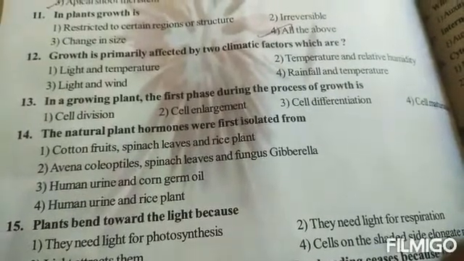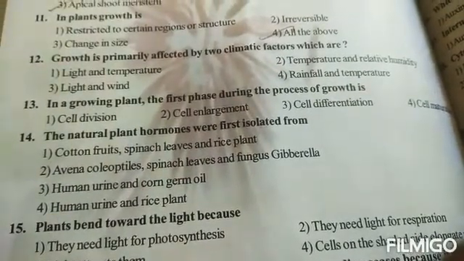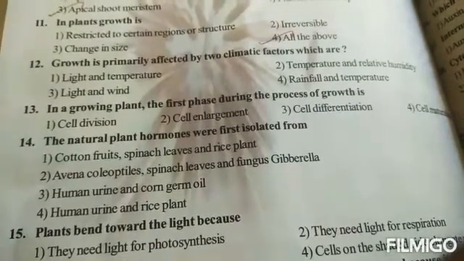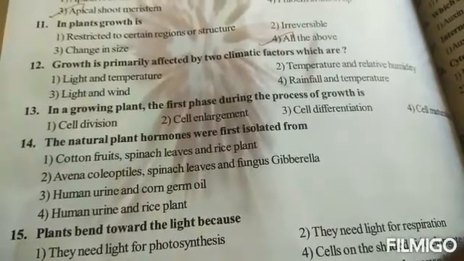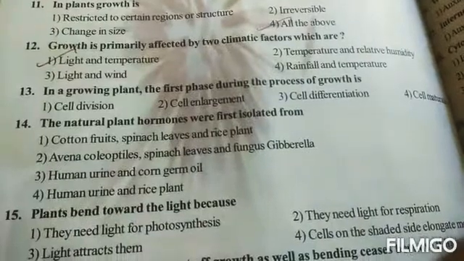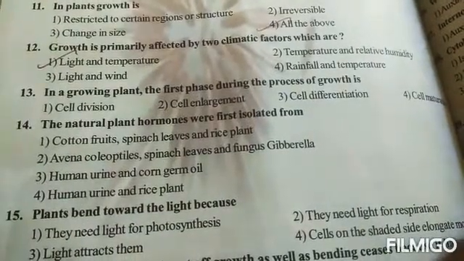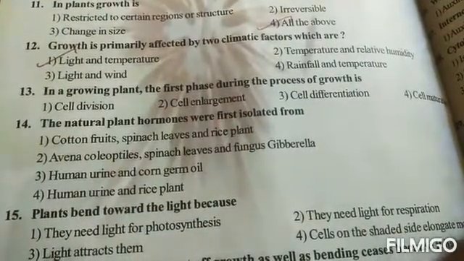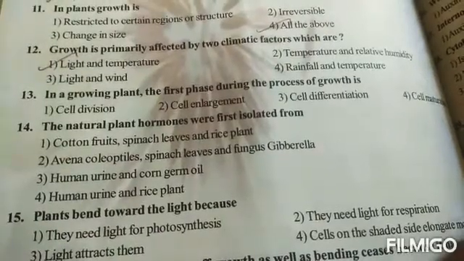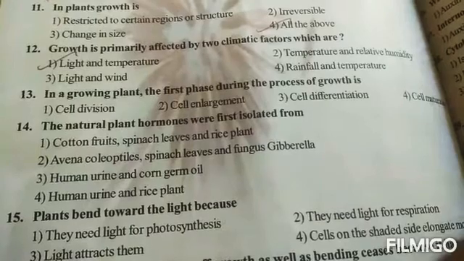Next, growth is primarily affected by two climatic factors, which are light and temperature, temperature and relative humidity, light and wind, rainfall and temperature. So it is light and temperature. In a growing plant, the first phase during the process of growth is cell division, cell enlargement, cell differentiation, cell maturation. The answer is cell division.